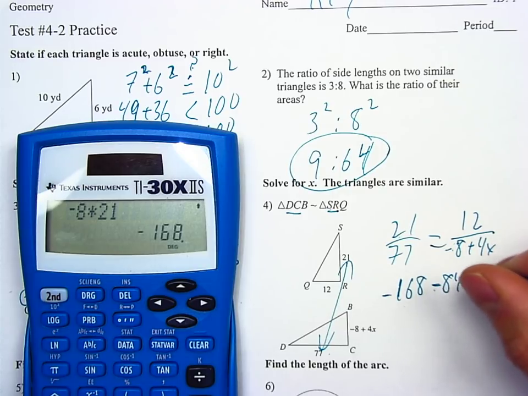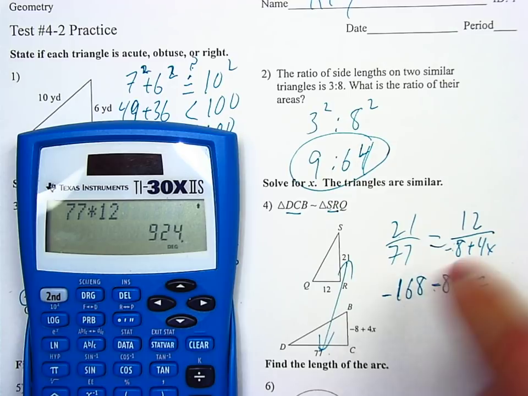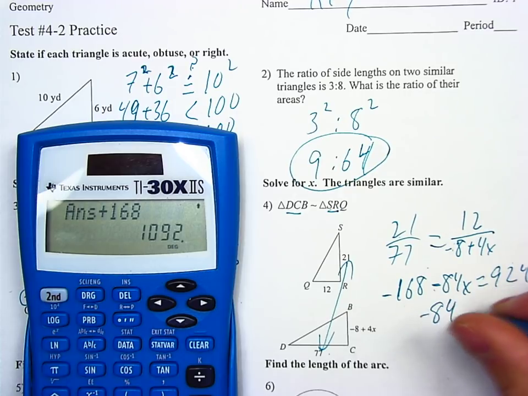minus 84x equals, and you can do the 77 by the 12 here. And again, this can be reduced somewhat before I multiply if I wanted to do some reduction there. Make things easier. I shouldn't say easier, make them smaller. So I add the 168 to the 924. I get 1092. Then divide it by the 84, and I get the answer.